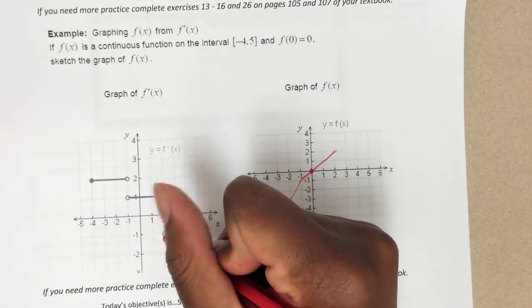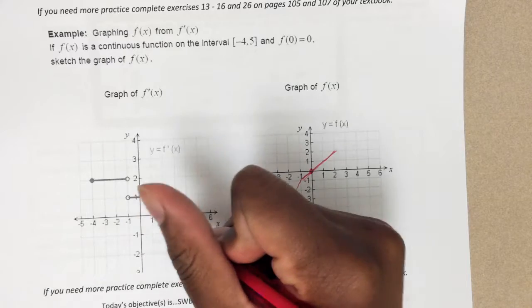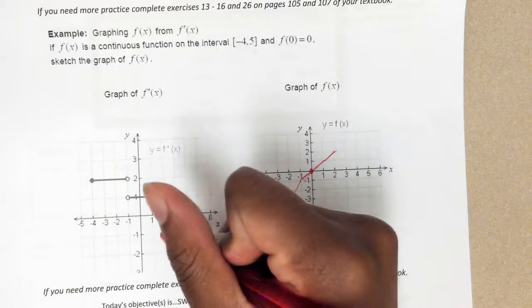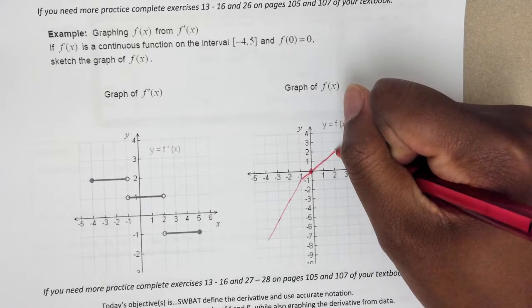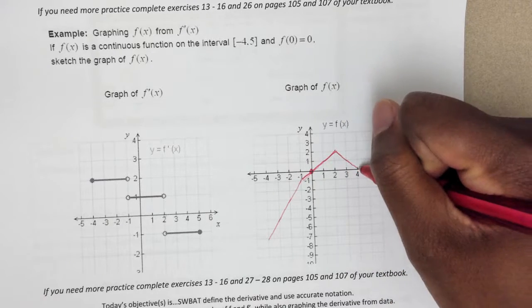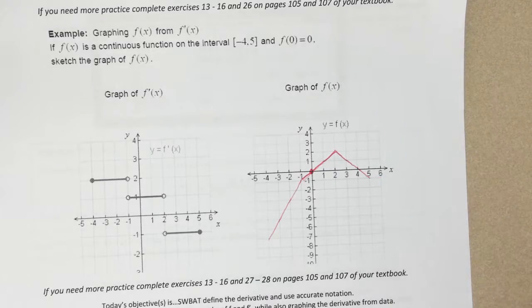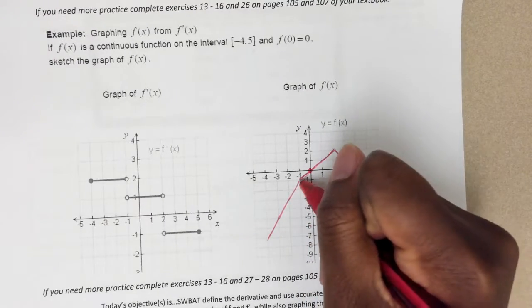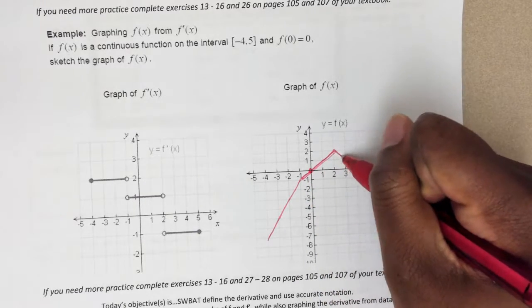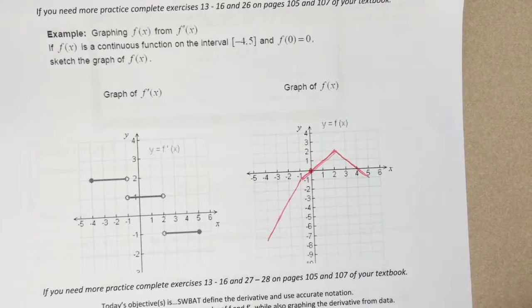And then from 2 to 5, my slope is negative 1. So from 2 to 5, my graph is going down by 1s. So a sketch of our graph would look something like this.